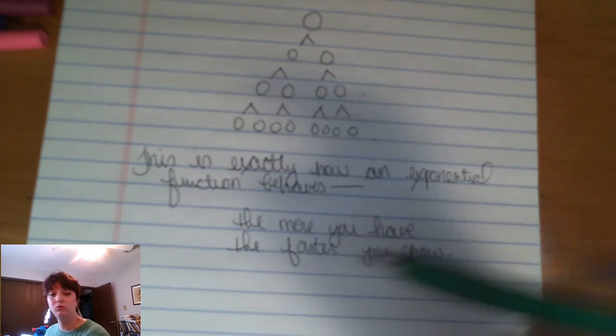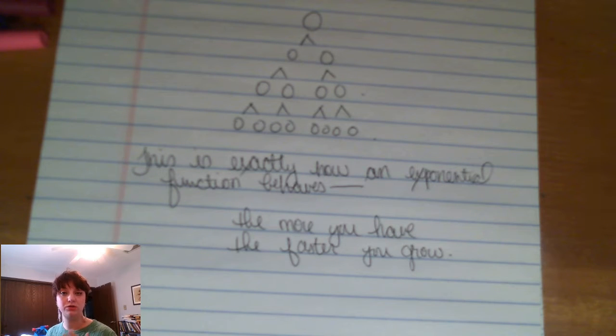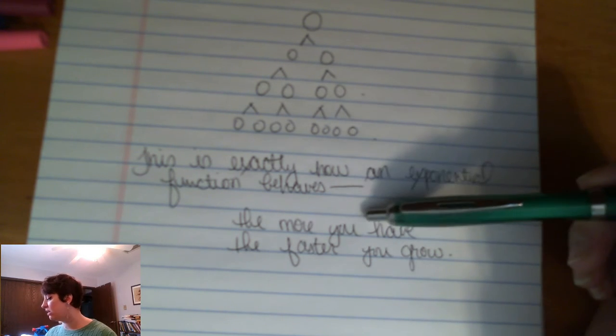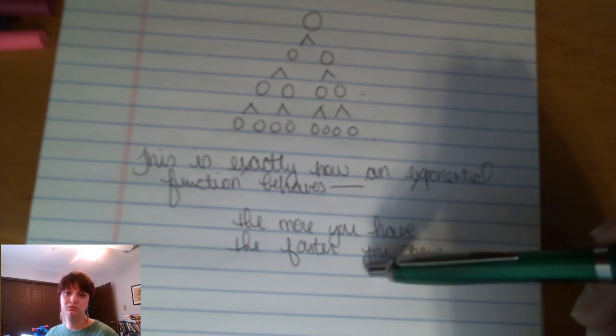So that's what I hope you understand about exponential functions. It's almost like a feedback loop. It's not a great word to use for it, but that's kind of how I think about it. The more you have, the more you grow, right? So that's what we want to take a look at.